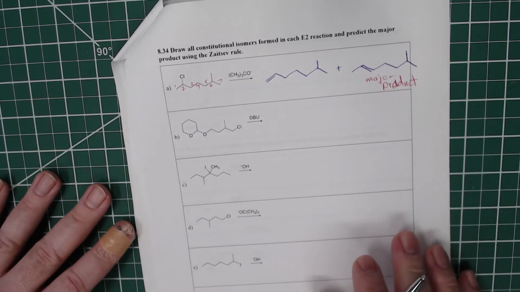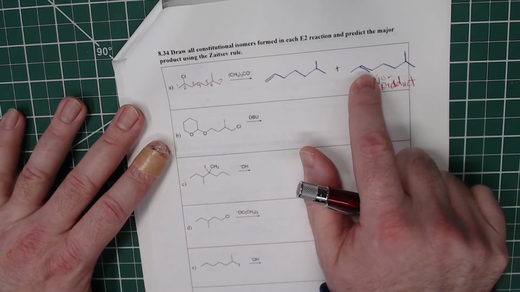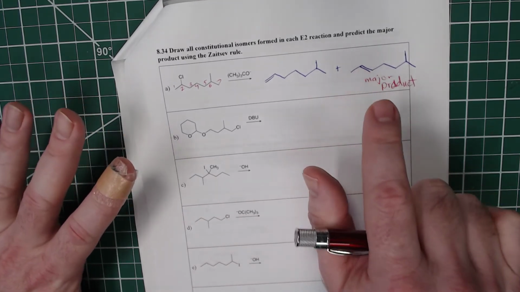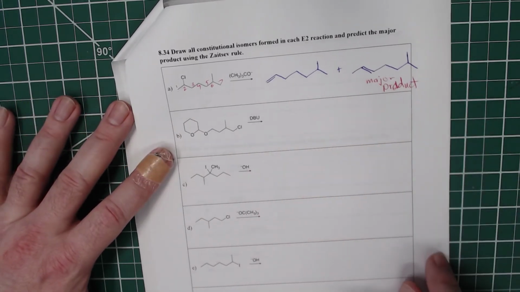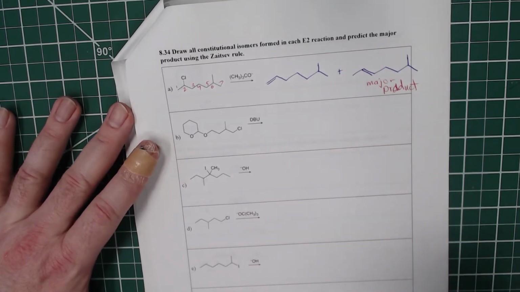All right, I do want to point out that we would get a stereoisomer of this. We would get some of the cis isomer in addition to this trans isomer, but that is not part of this particular problem. We will deal with that at a later point in the chapter.